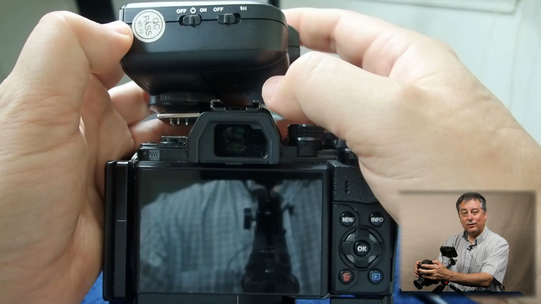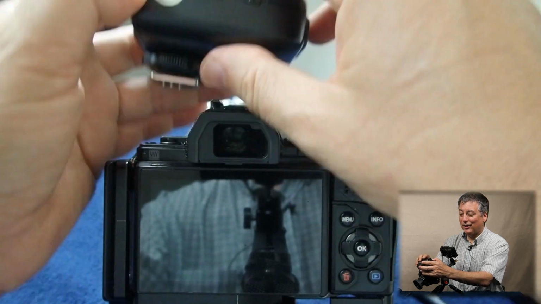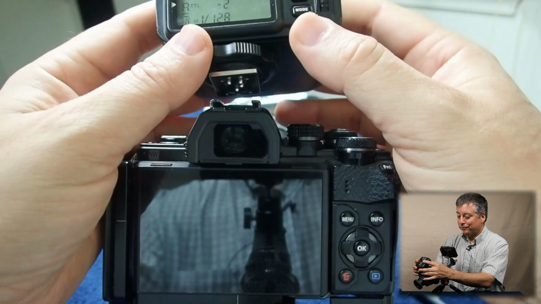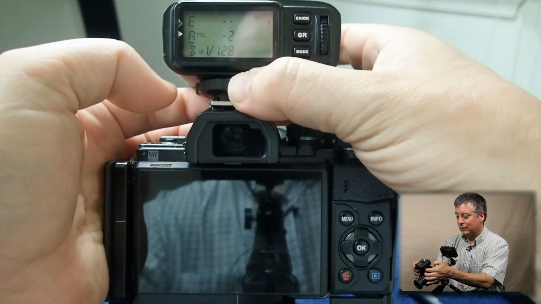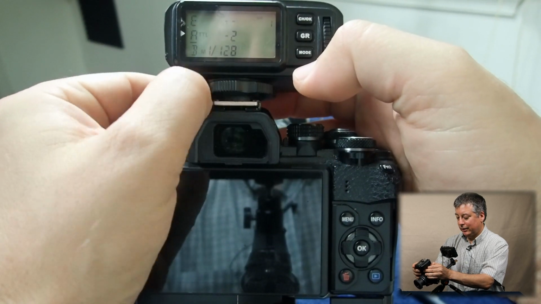All right, so the first thing we need to do is just turn the trigger on like so. And we're not going to be using high-speed sync today. I'll save that maybe for another video. So we're going to leave this switch off. This is the high-speed sync switch to turn on and off. And then we'll just simply mount it onto the camera. Tighten it down like so.